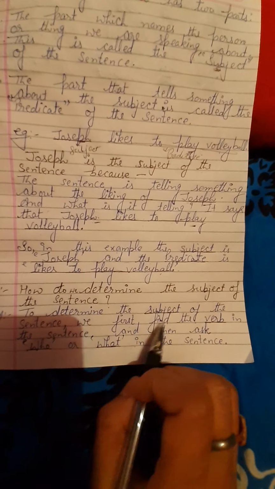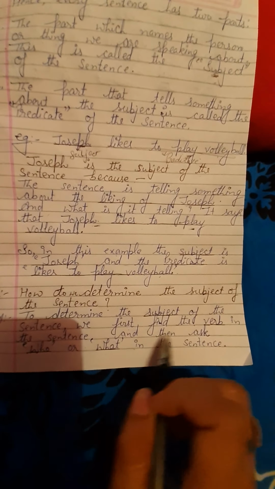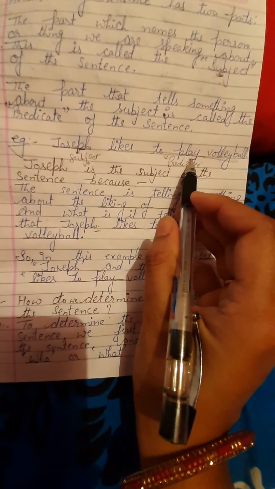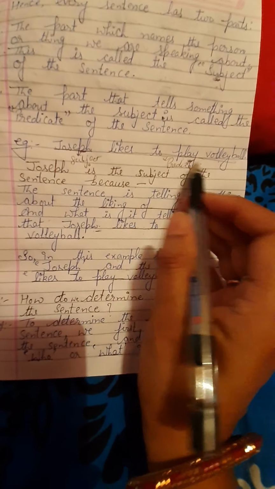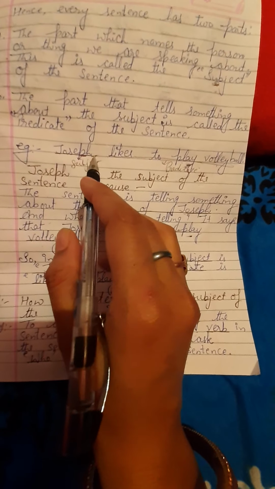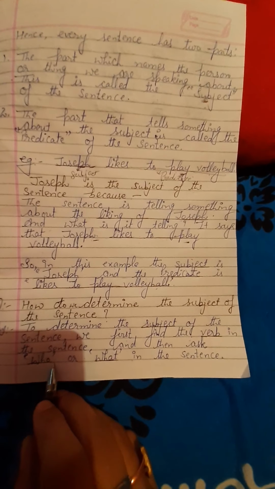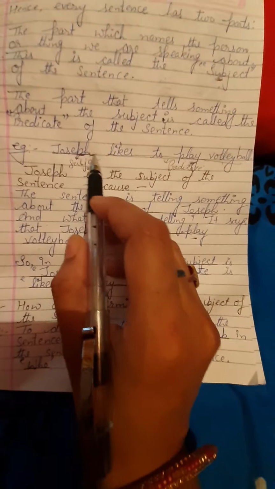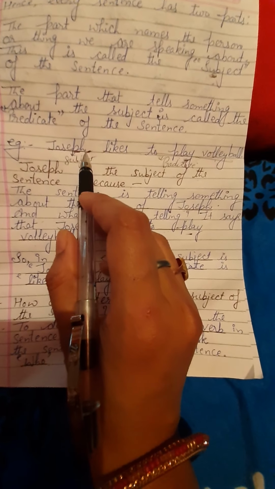Then ask who or what in the sentence. Action word is play, लेकिन who plays? Joseph plays. और what plays? What तो यहाँ पे है नहीं, तो Joseph plays. आपको दो questions raise करने हैं, that is who and what. तो यहाँ पे who का answer मिल रहा है. Who plays? Joseph plays. So Joseph is the subject.